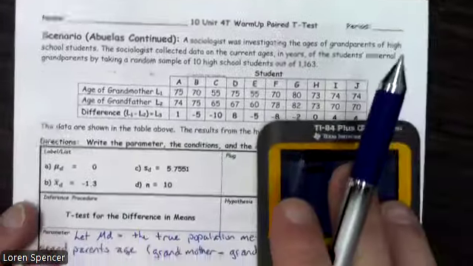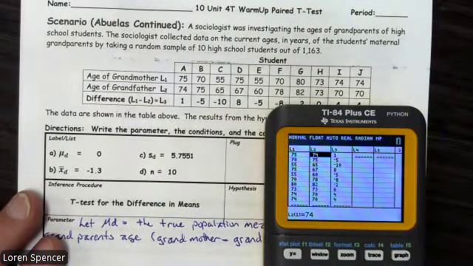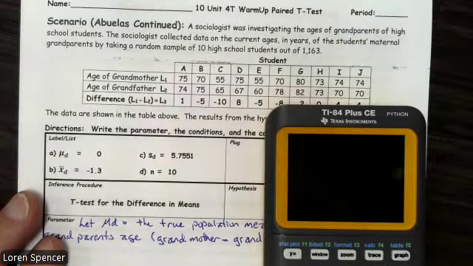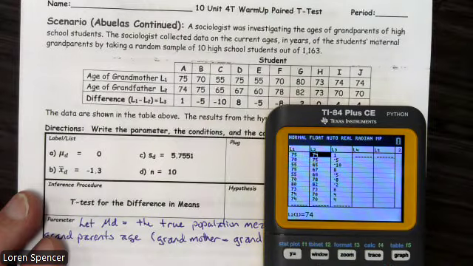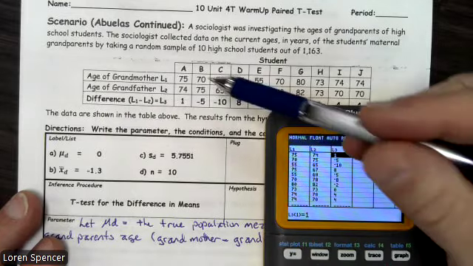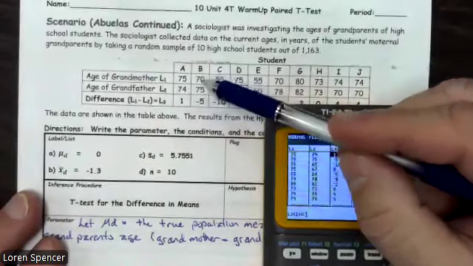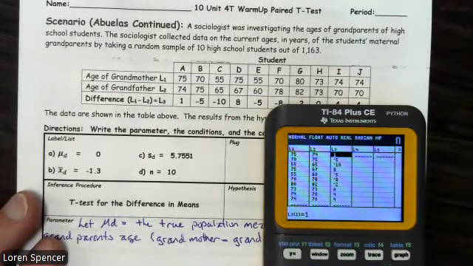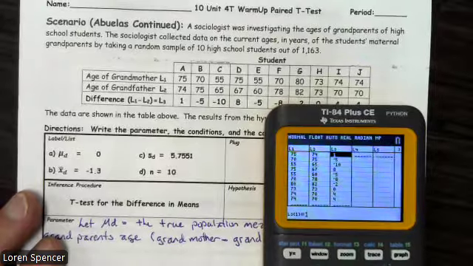And we previously put this information in the calculator, but I'll real quickly go to stat edit, and there it is. If I go to the top of L3, blue button 1 minus blue button 2, I get the differences. So basically 75 minus 74, 70 minus 75, et cetera. And it did it itself.